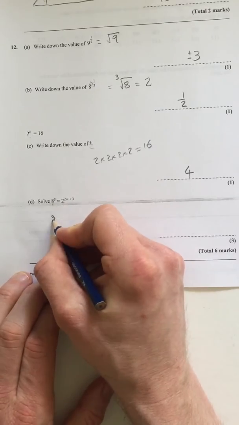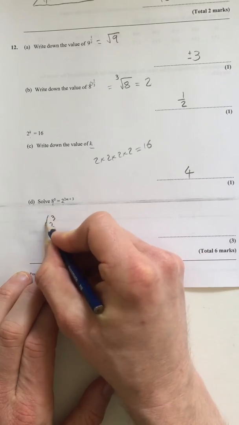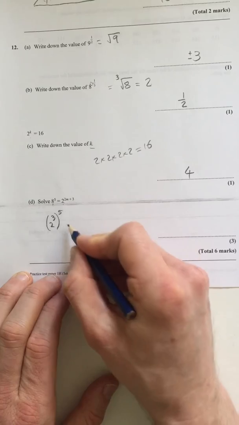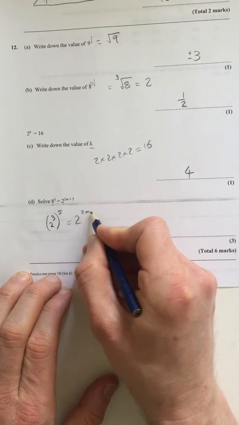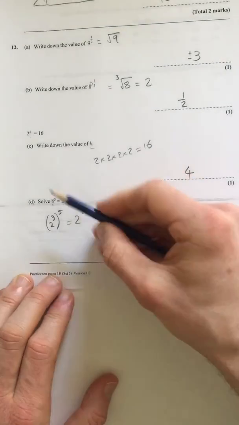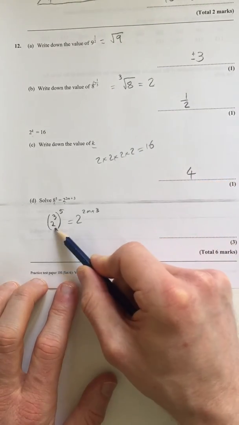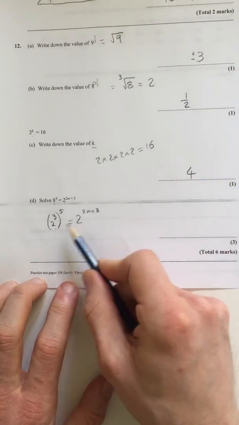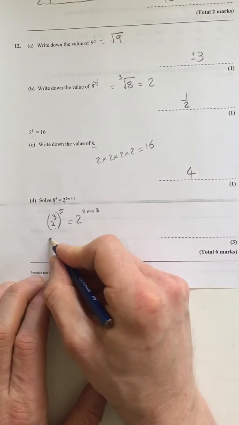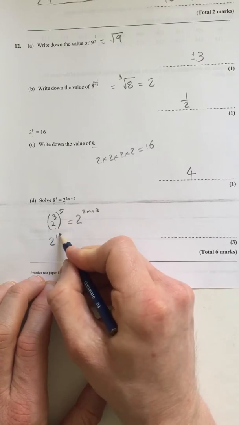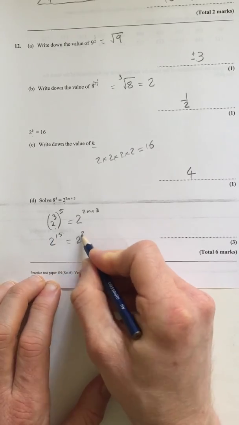So I can rewrite 8 as 2 cubed. That's the power 5. So all I've done is I've swapped 8 to be 2 cubed. And the reason why I did that is because I wanted this to be 2 and this to be 2 to match up. And that's useful because I can now, using index laws, multiply those together to get 2 to the power 15.